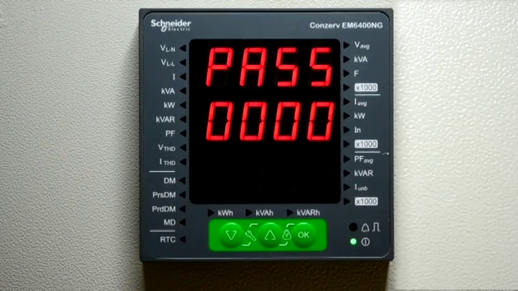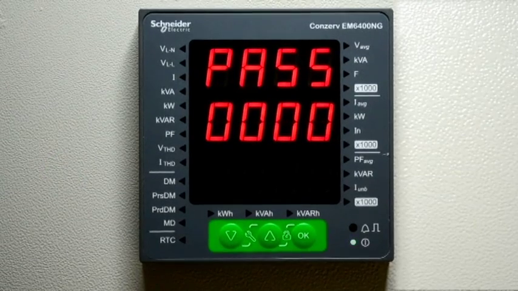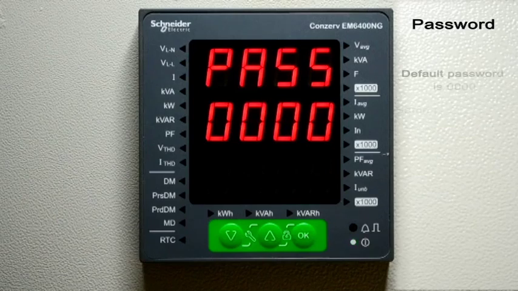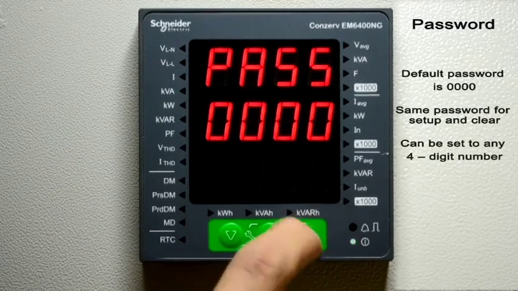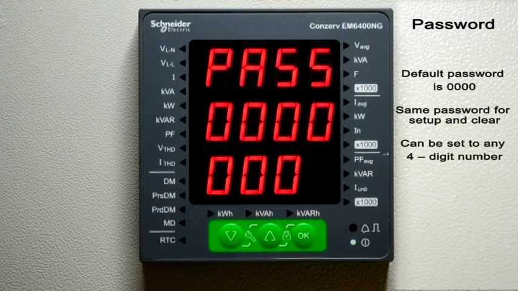Next item is password. This setting can be used to set up the password. The factory default password is 0000. This can be changed to any 4-digit number. It is strongly recommended that you remember the password or store it in a secure place for future retrieval.